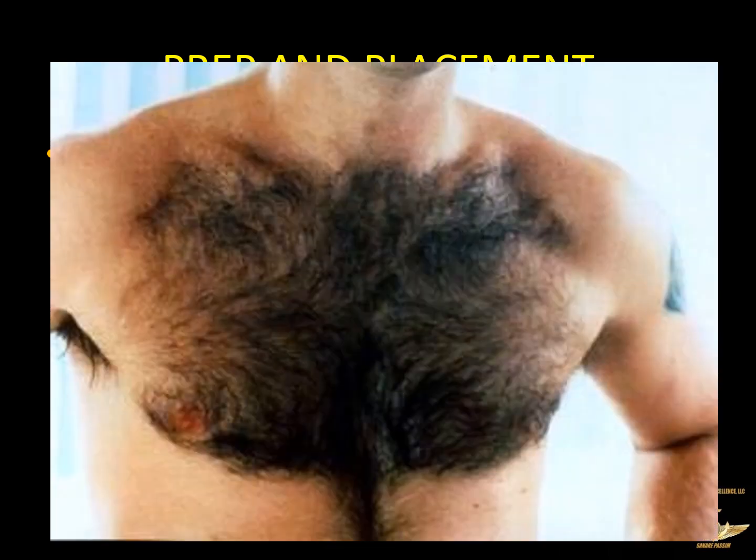So if you look at somebody like this, I'm not hating on people with chest hair. I mean, if I take off my shirt, I look like I'm wearing a sweater. I get it. But if you stick electrodes on this guy's chest hair, they're not going to be touching his skin, and you're not going to get a good electrical signal.